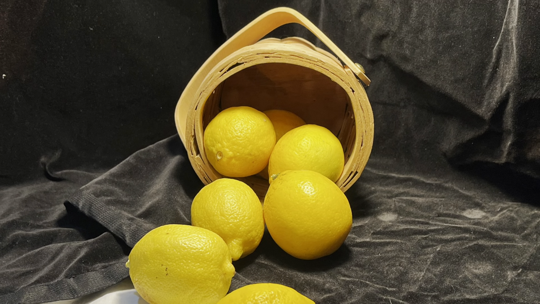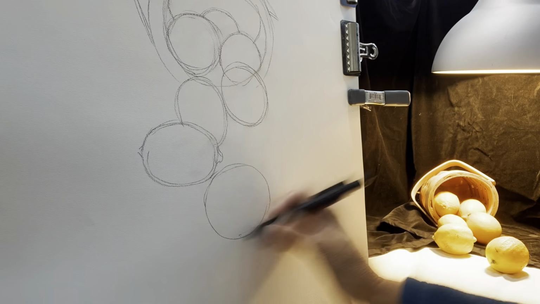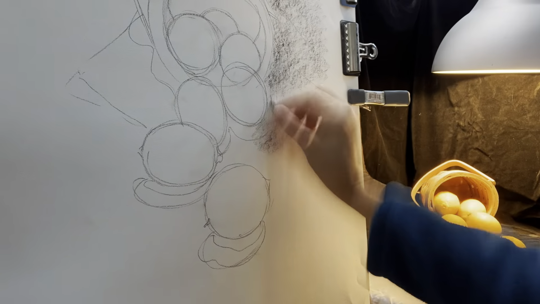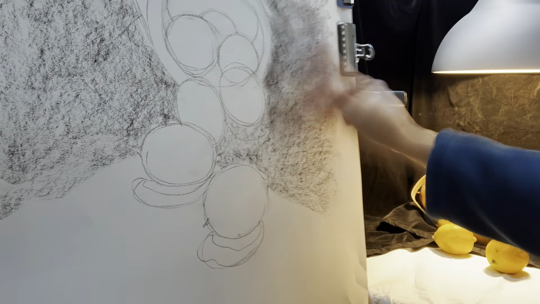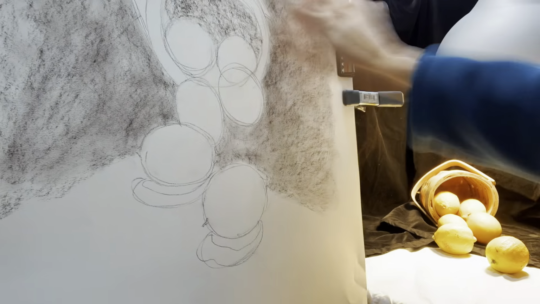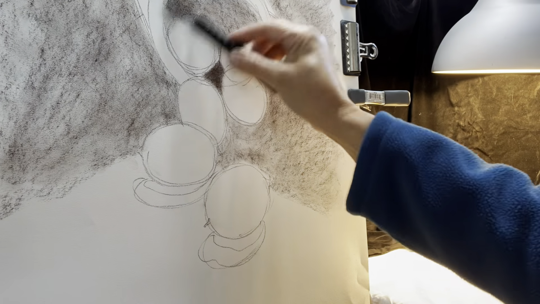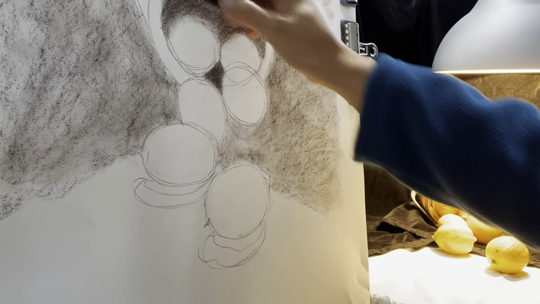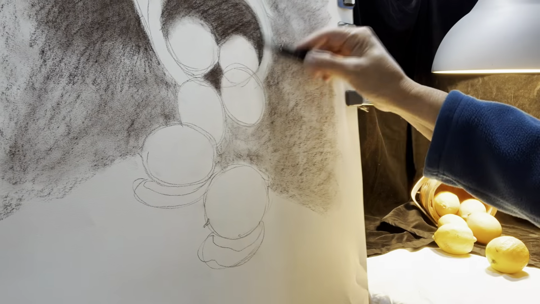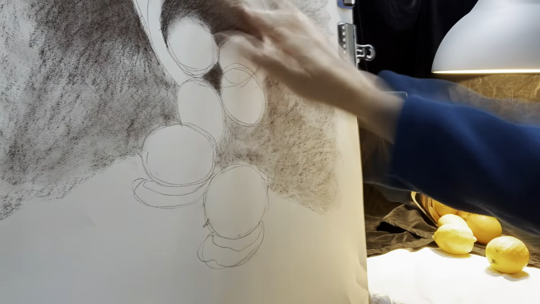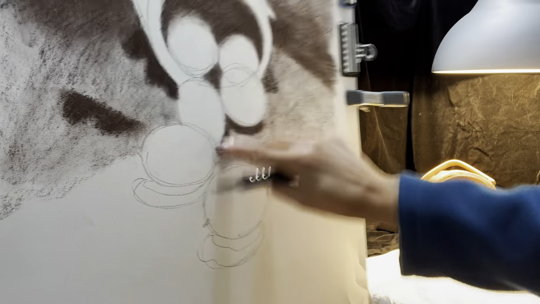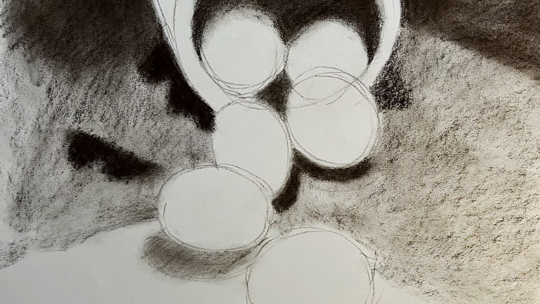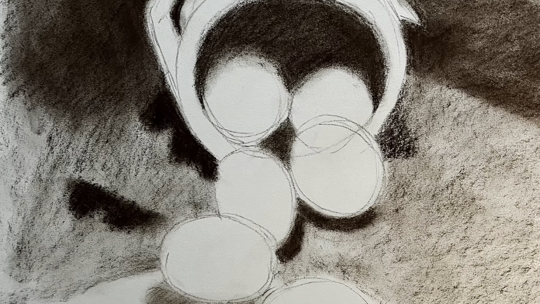So I decided to draw this still life of lemons, and I'm using a viewfinder even though you can't see it. After I established the composition, I started looking at the broad value areas. That would be the very dark background, the very light lemons, and the grays that you can see on the basket and underneath the lemons closest to you. So I was thinking of this as a black, gray, white composition, and I devoted my first 5 minutes to establishing that. That's what you see here.